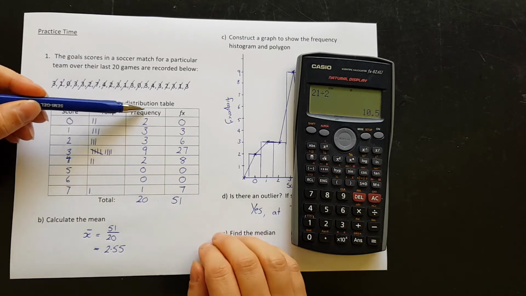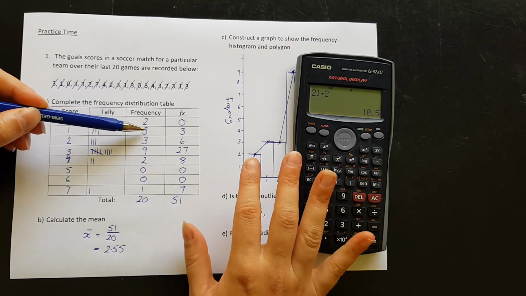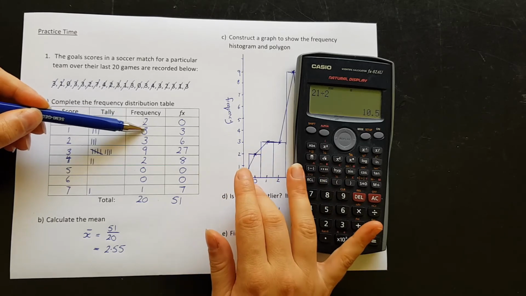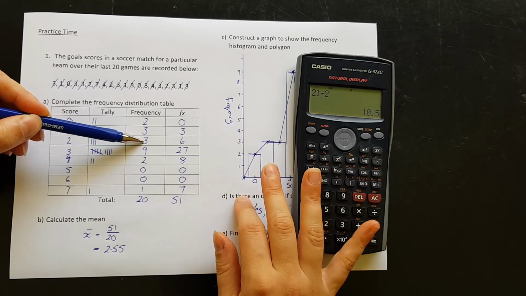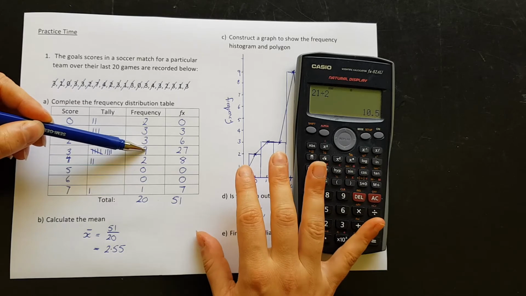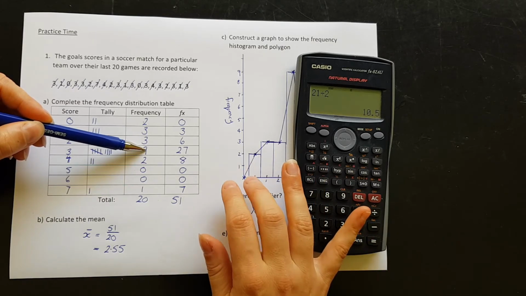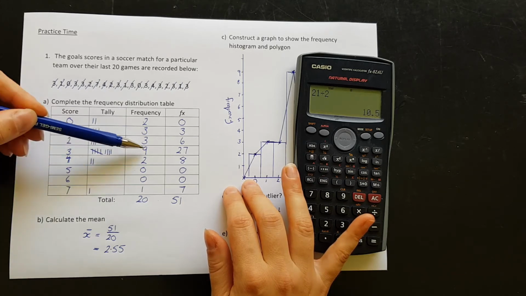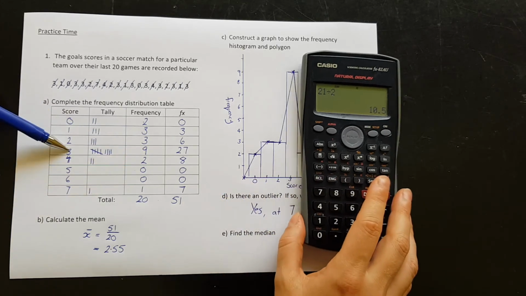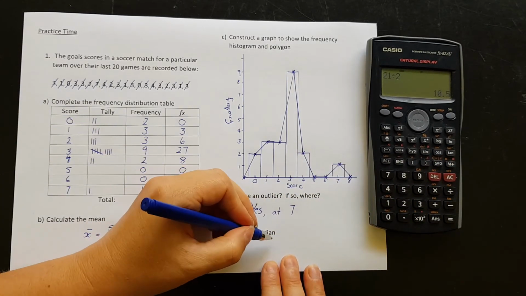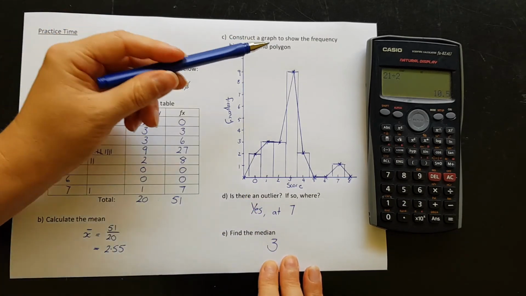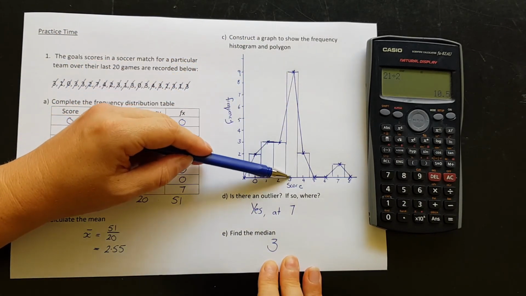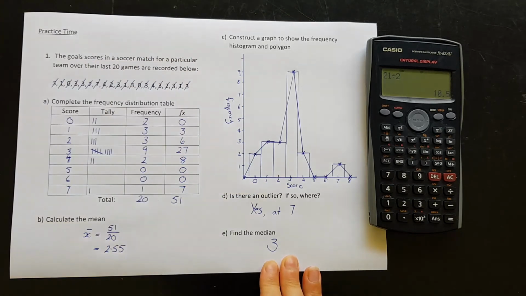So let's count through the frequency. So we have 2, 3, 4, 5, 6, 7, 8, 9, 10, 11. There's lots of numbers all in here. So 10 and 11 are all in here, which has a score of 3. So our median is 3, which is pretty likely as there is just so many scores that were there for 3.